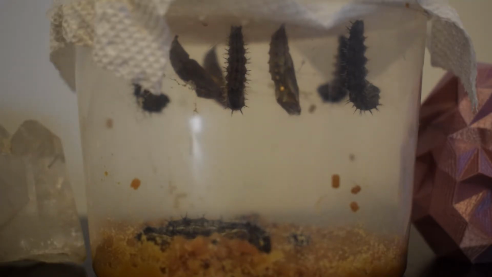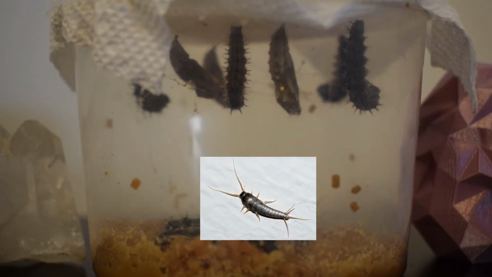Just a quick mention that silverfish are a type of insect that go through this type of metamorphosis. They're often categorized as well as primitive insects.